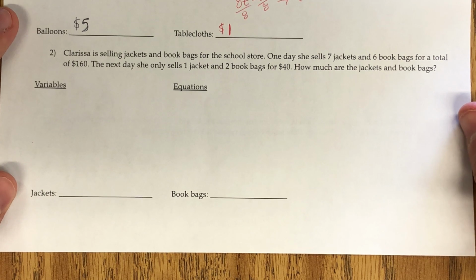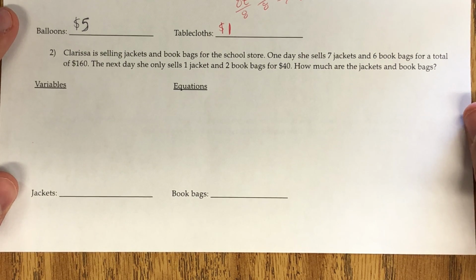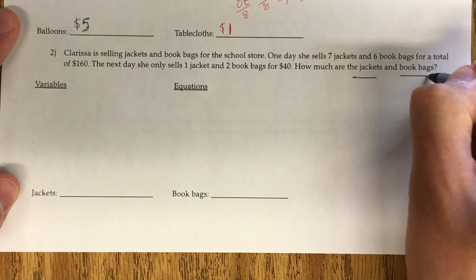Clarissa is selling jackets and book bags for the school store. One day, she sells 7 jackets and 6 book bags for a total of $160. The next day, she only sells 1 jacket and 2 book bags for $40. How much are the jackets and book bags?